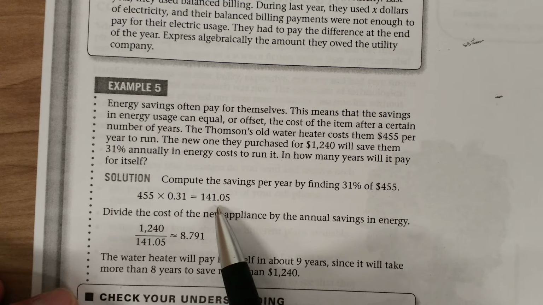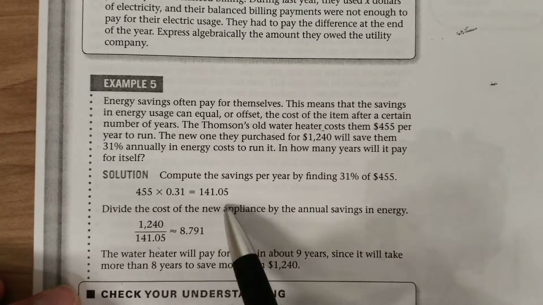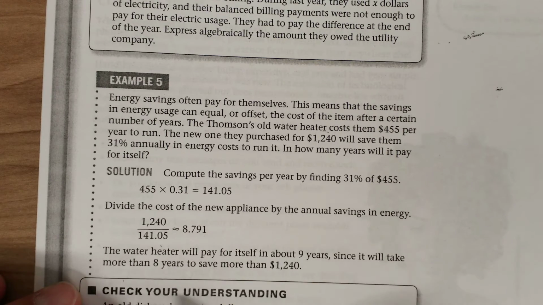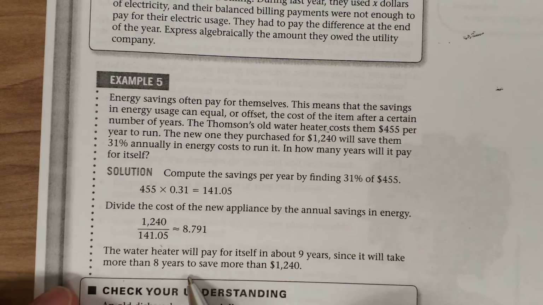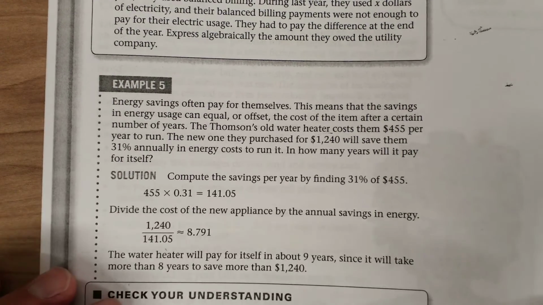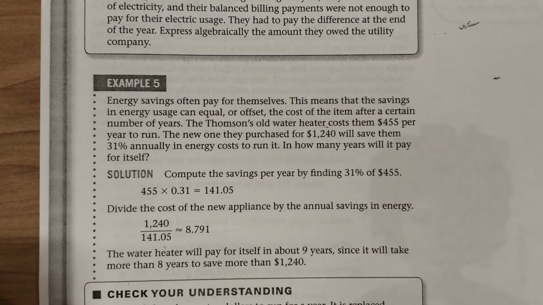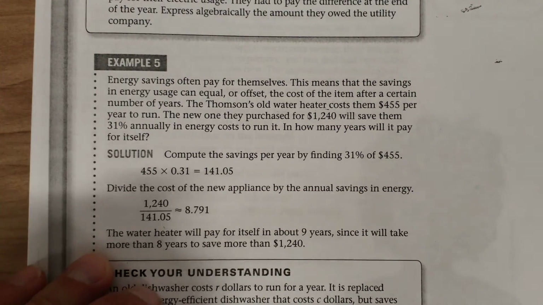That's their savings per year. So we're going to divide the cost of that appliance, $1,240, by that, and that would be 8.791. So this is in years. So the water heater in almost 9 years is going to pay for itself. So anything over 9 years, then the homeowner is going to recognize that savings. So it'll pay for itself in about 9 years. All right, that's utility expenses.